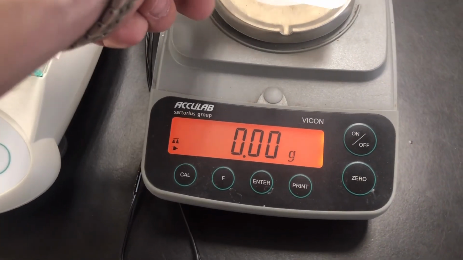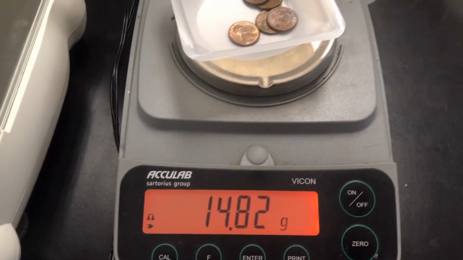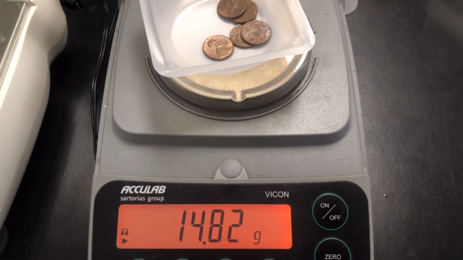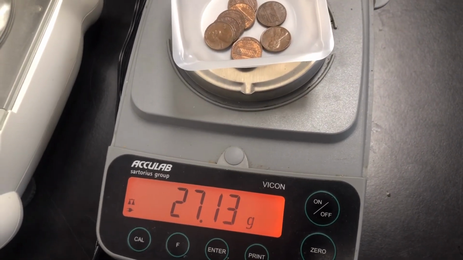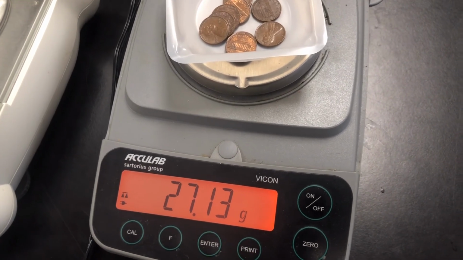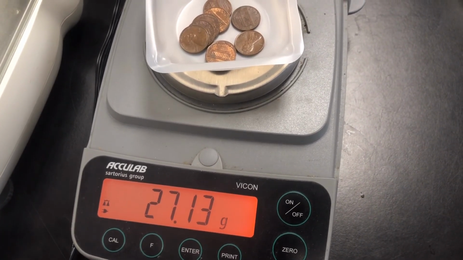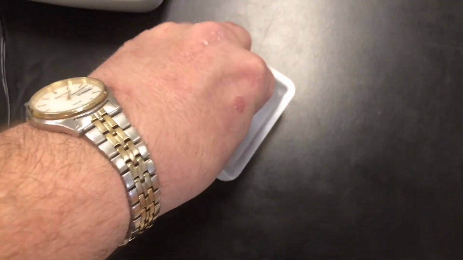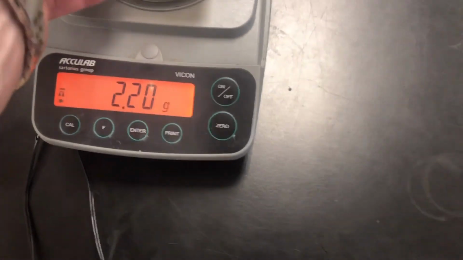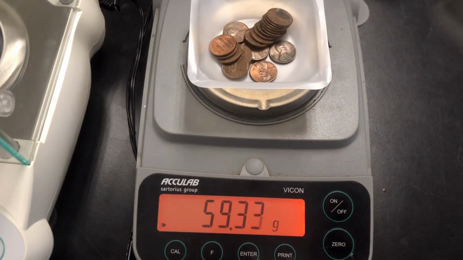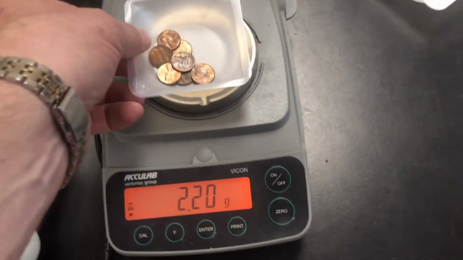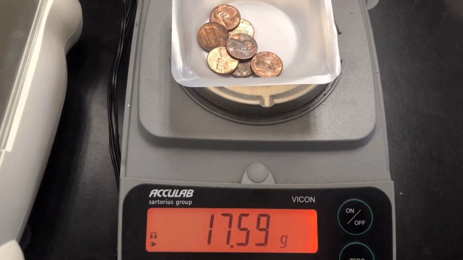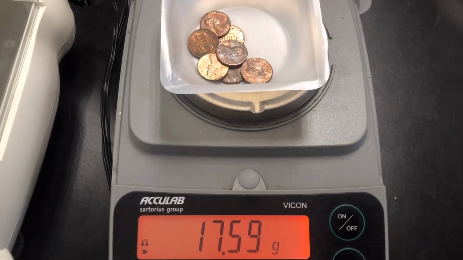1980, we only have 5 pennies, so make sure you are aware of that. The mass for the 5 pennies for 1980 is 14.82. For 1981, I have 9 pennies. There's your mass for the 1981 pennies, and there's 9 of them, so make sure you get that divided out correctly. 1982, we have 20 pennies. The mass of 20 1982 pennies is 59.33. 1983, we have 7 of these pennies. 1983 is 17.59.